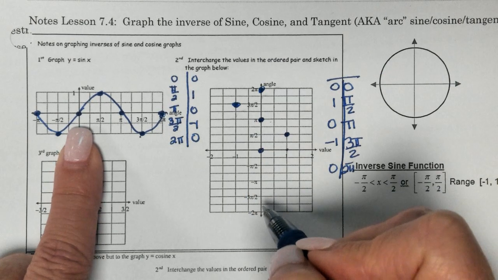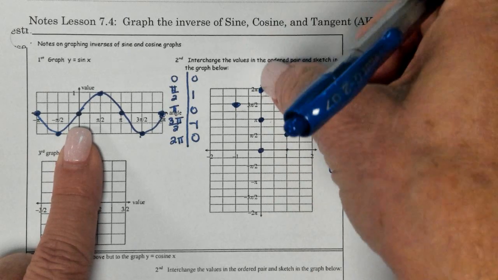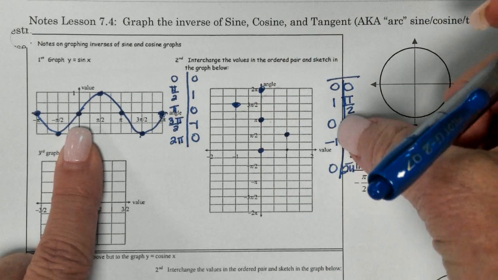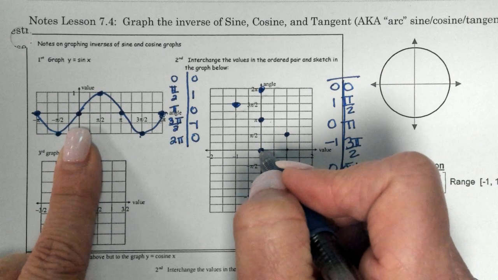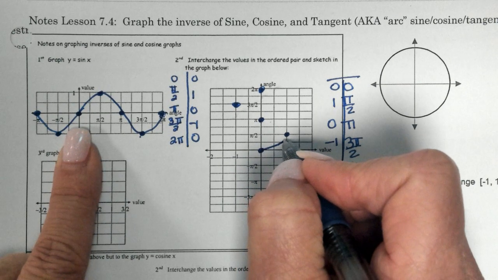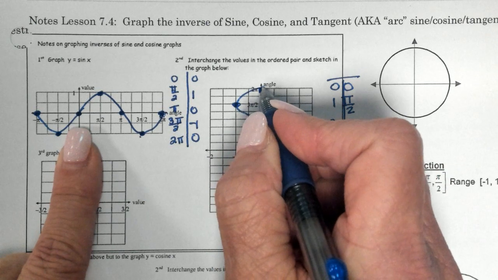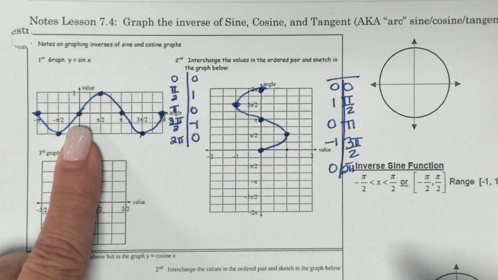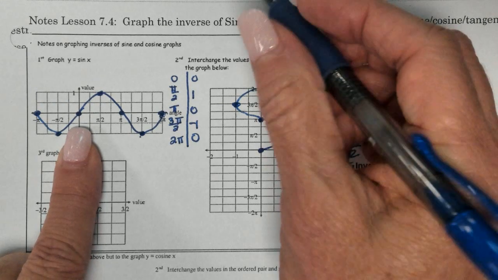Obviously, this is not a function because it doesn't pass the vertical line test. I've got multiple output values for the same input. But when we connect these points, we're going to wrap them around, and it's going to be like a little S curve. And this is our inverse sine, not a function.